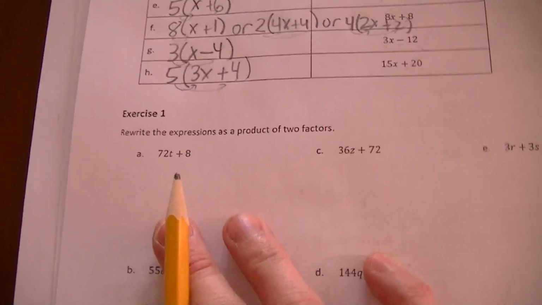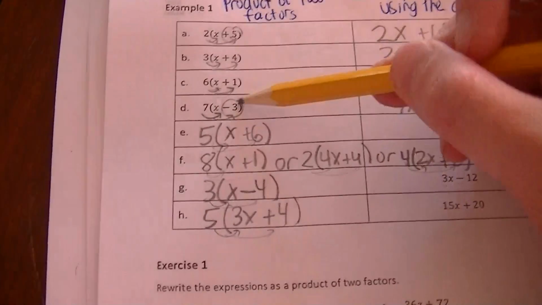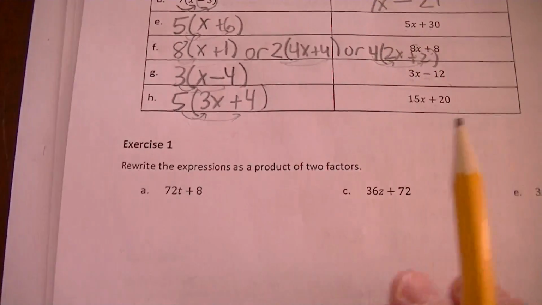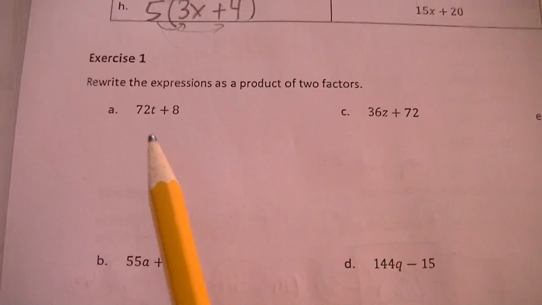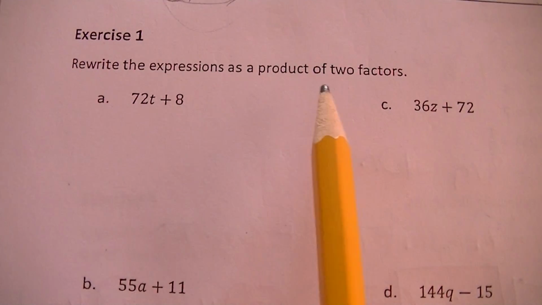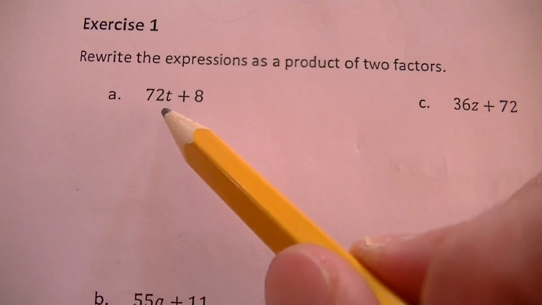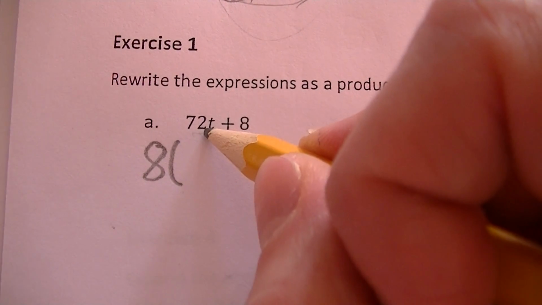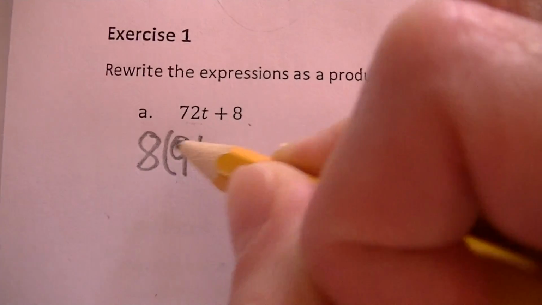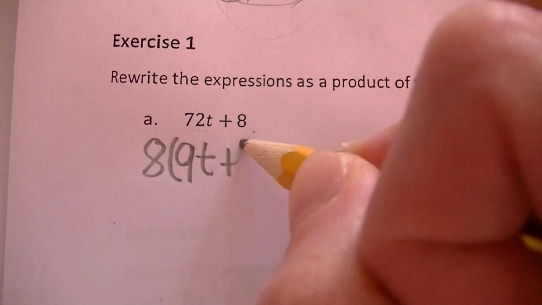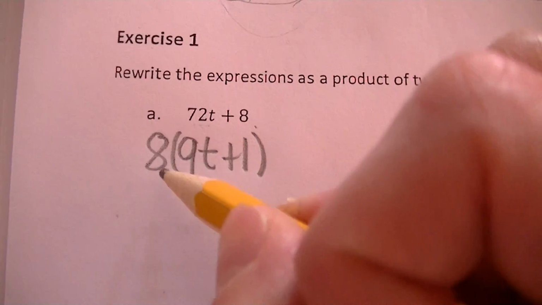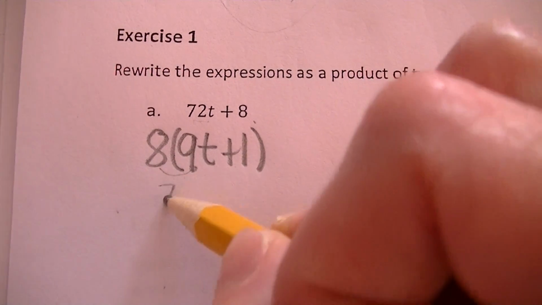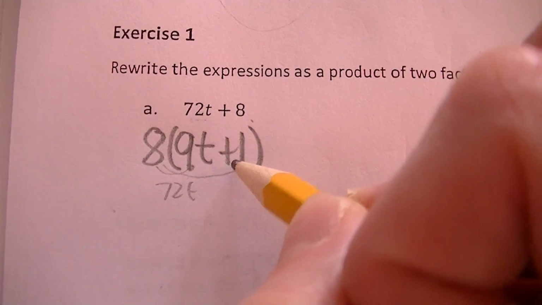Okay, right here they want you to do what you did right here, and I want you to pause the video and try to do this yourself. It says rewrite the expressions as a product of two factors. So think of a number that goes into both 72 and 8, and I can think of 8 as one of them. 8 times what is equal to 72t? It should be 9t. 8 times what number is positive 8? It's positive 1. Here's how you check. 8 times 9t is 72t. 8 times a positive 1 is a positive 8.